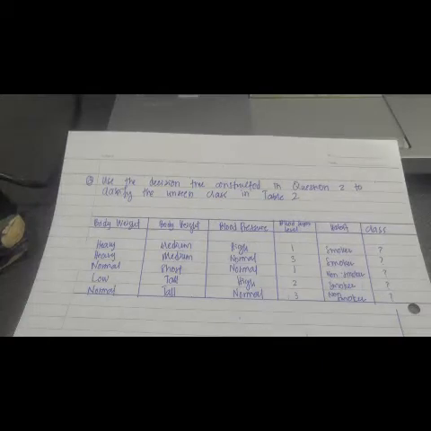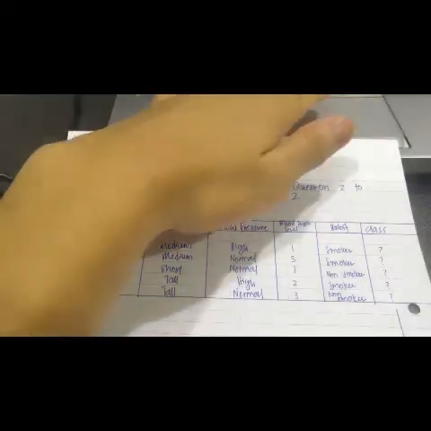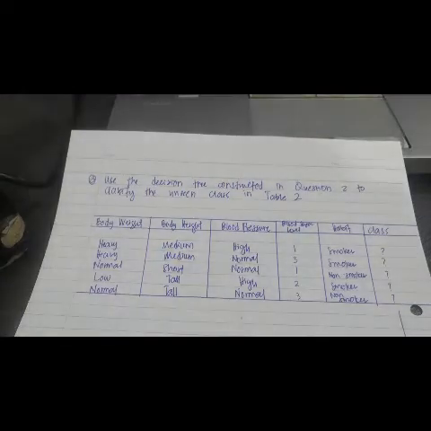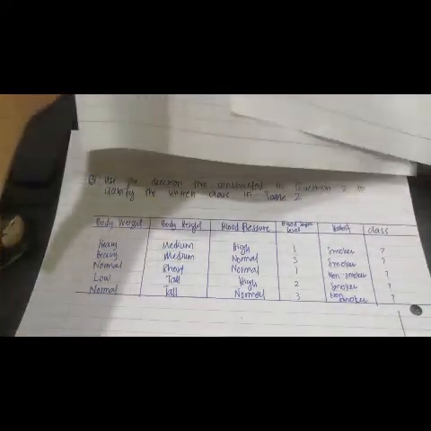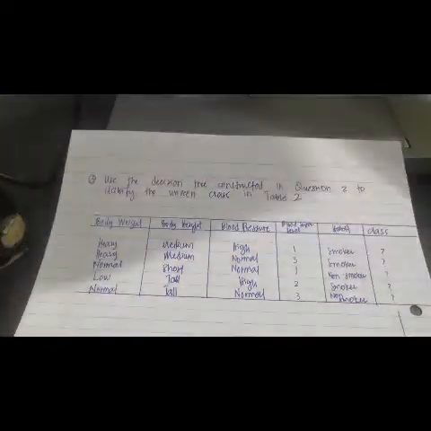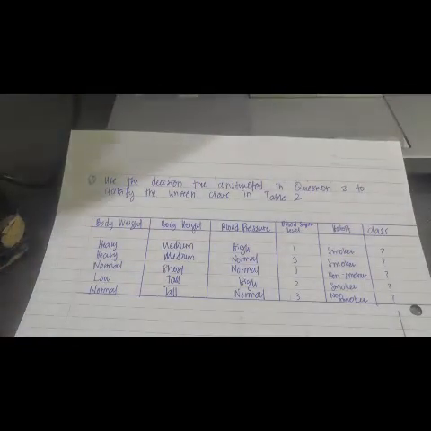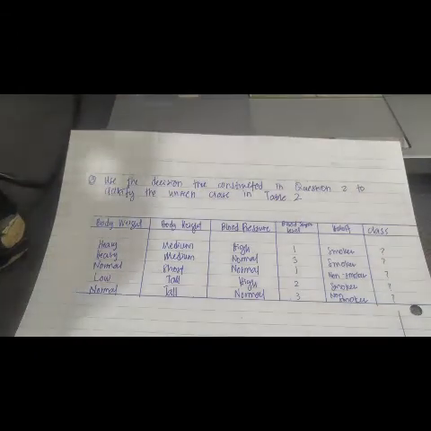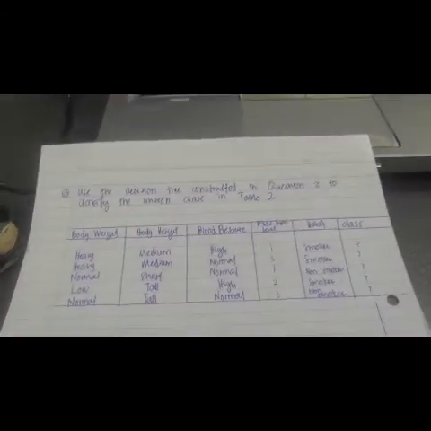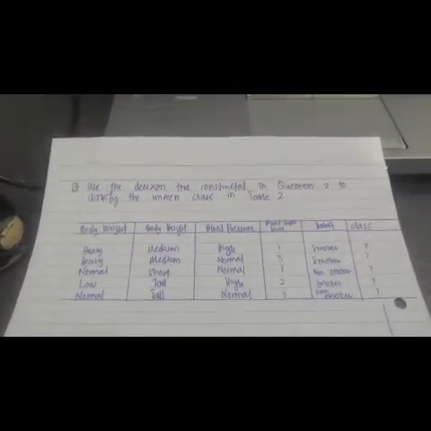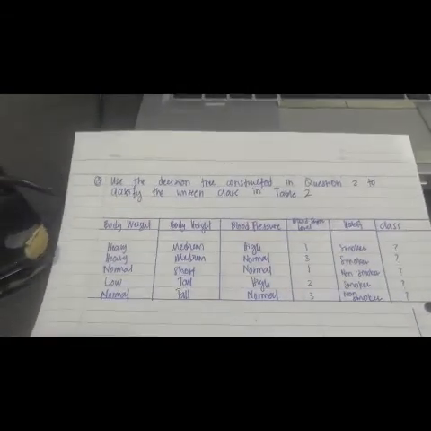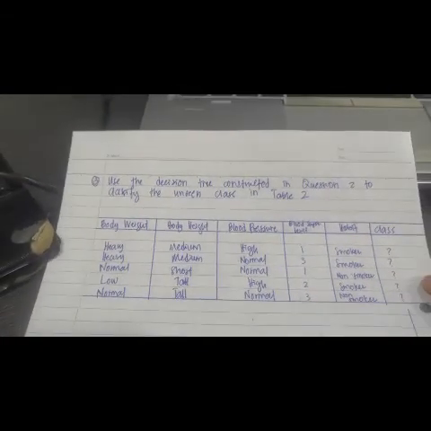Question 3. Use the decision tree constructed in question 2 to classify the unseen classes in table 2. From the decision tree constructed in question 2, we must fill in the missing values in this class table.